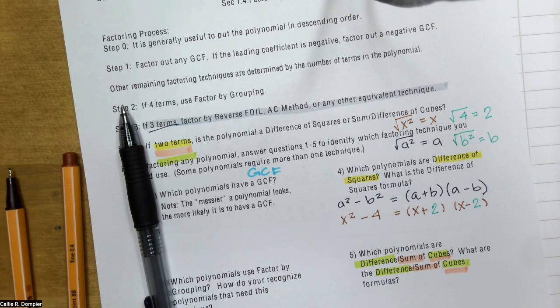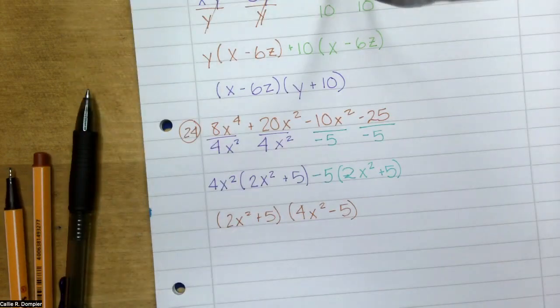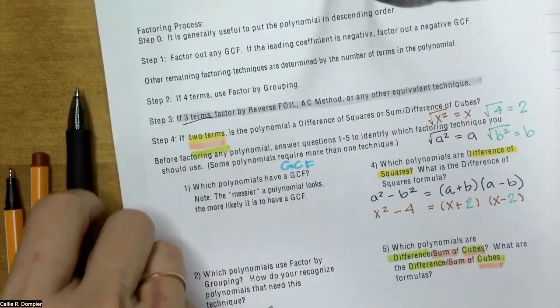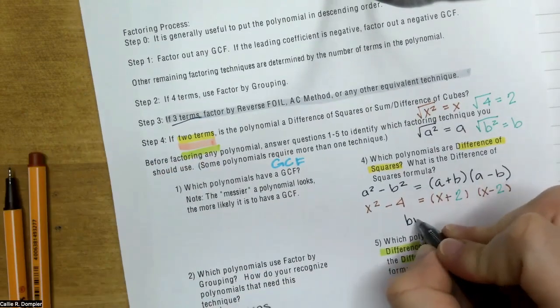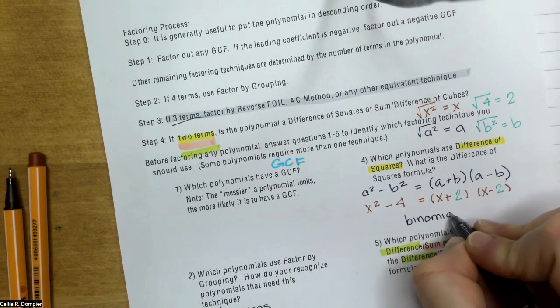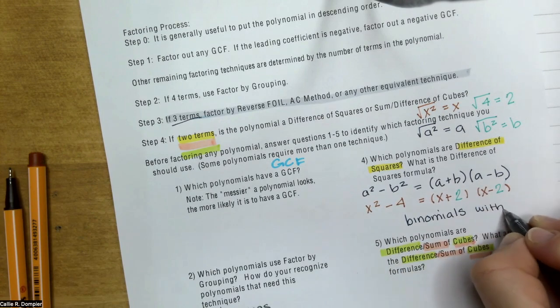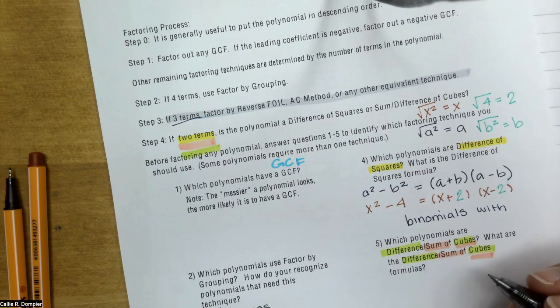Okay, so let's look at our questions and see if we see any 2 terms, any binomials with perfect squares.